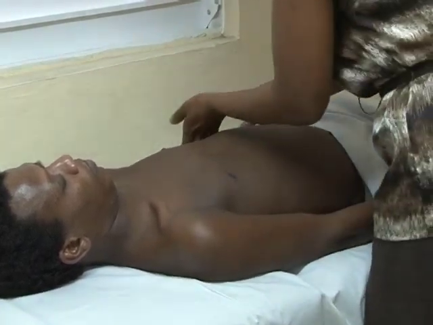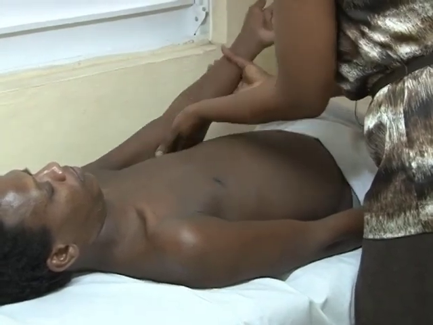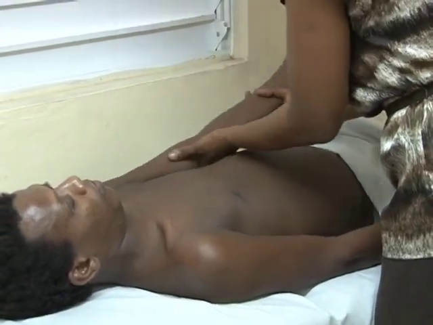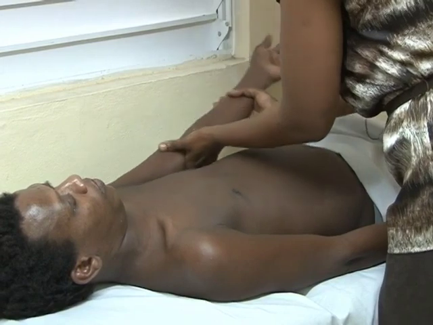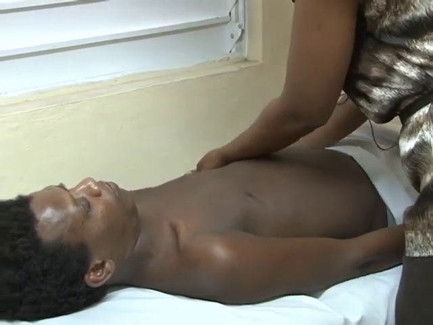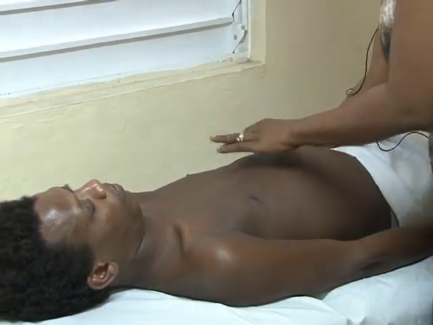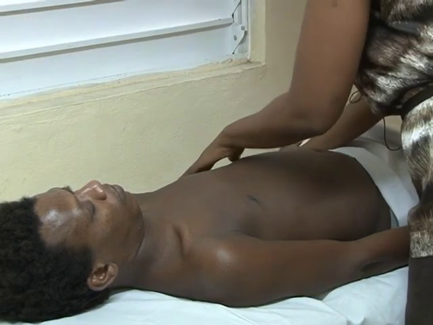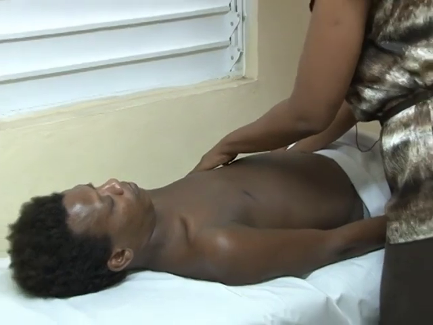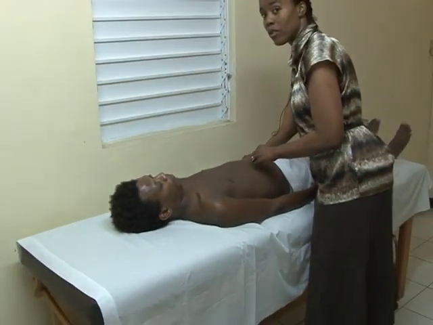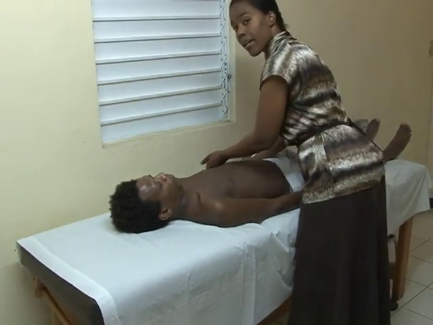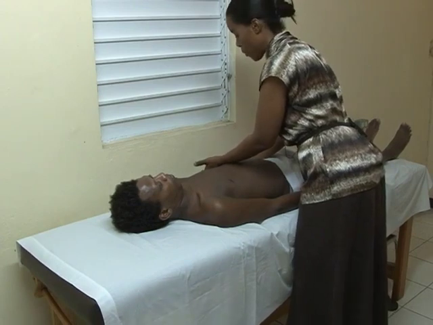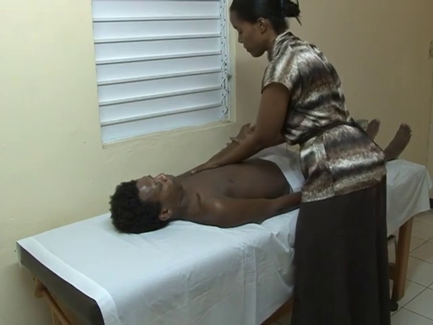And we're looking for a measure of the resting tone in the joint. It can be normal, it can be decreased in lower motor neuron processes, or it can be increased in upper motor neuron processes.